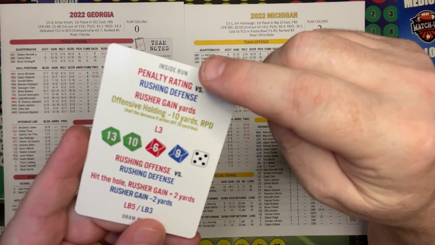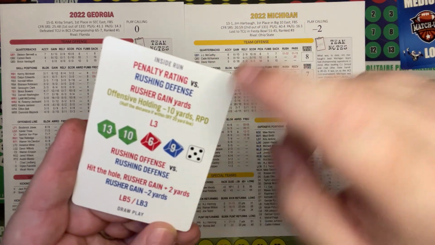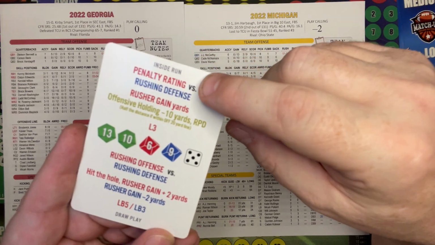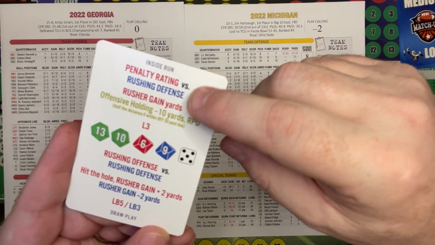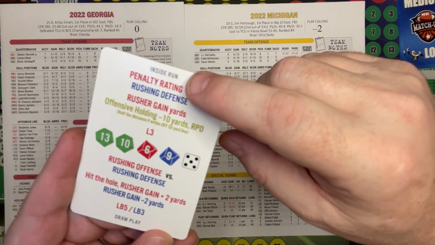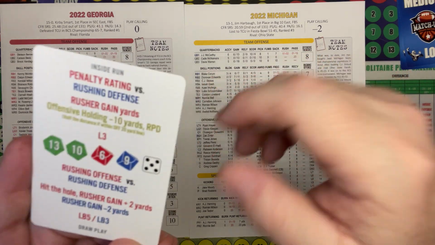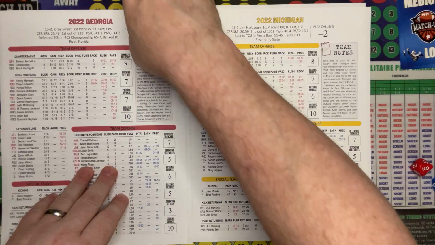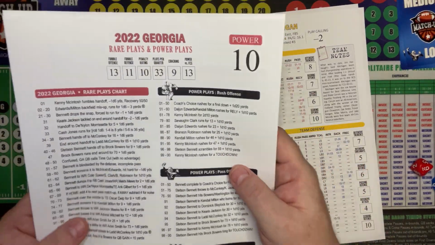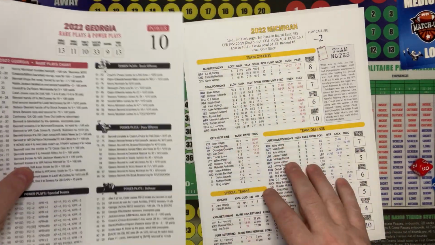You're going to match up inside runs at the top, the draw plays at the bottom. You will match up. The red is the offense. The blue is the defense. You will match up the penalty rating for the offense against the rushing defense. The penalty rating for Georgia is a 10.